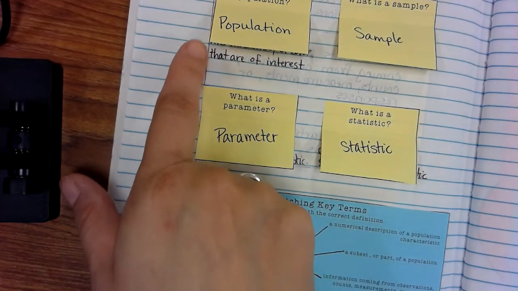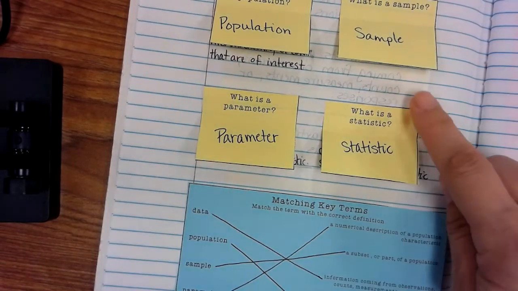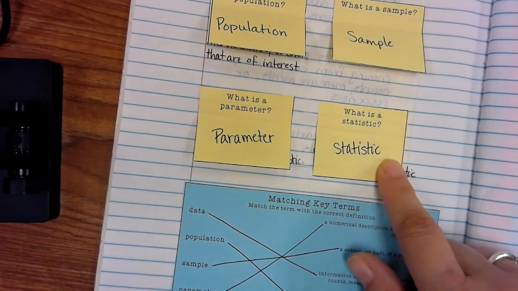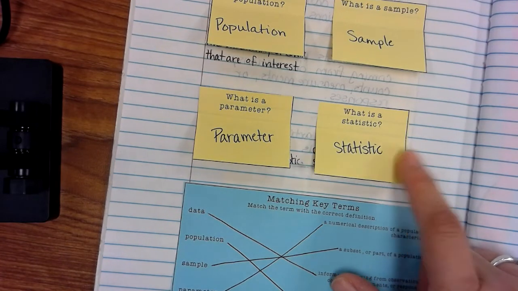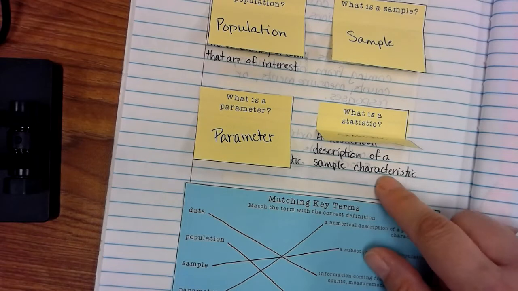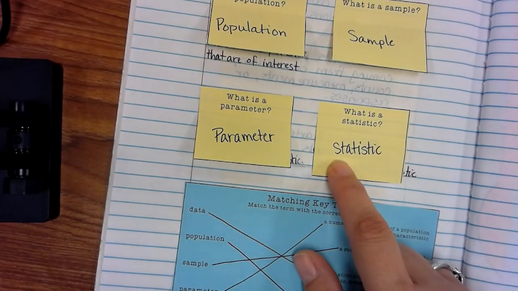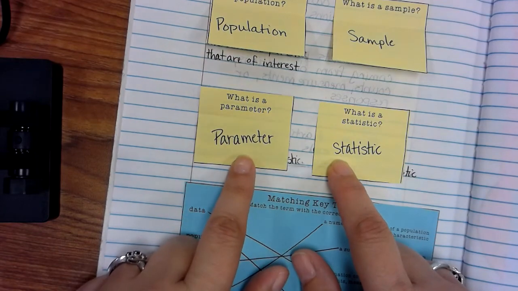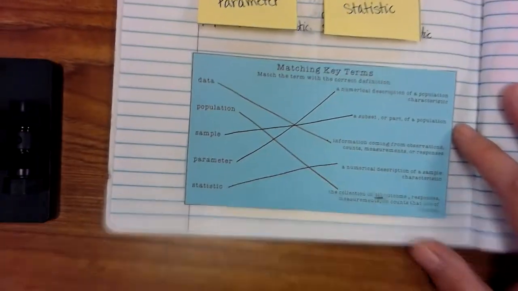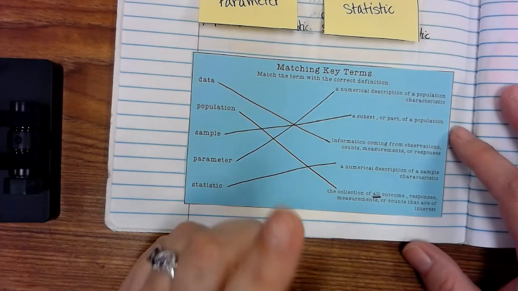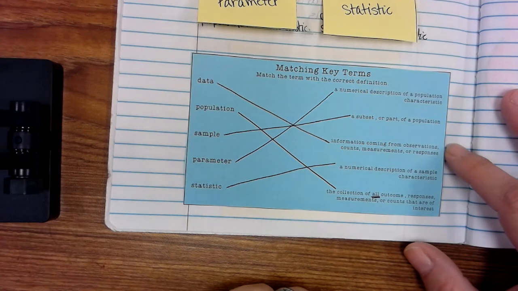Now, something to remember: population, parameter, they both start with P. Sample, statistic, they both start with S. There will be a question on the test that will say, what is the numeric description of the sample characteristic? And you need to know it's statistic. And you'll see both of these on there, but it's easy. Just match the letters. All right, so at the bottom, I want you to do the matching key terms. You can see it here to check, but I want you to go ahead and try it yourself.